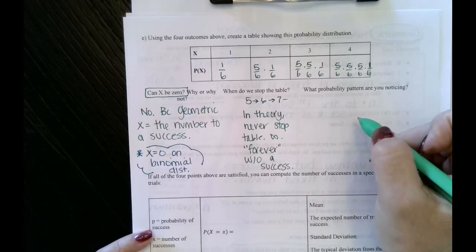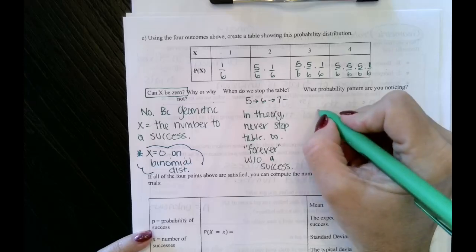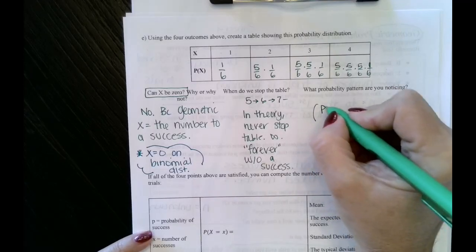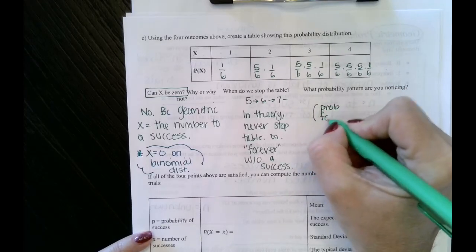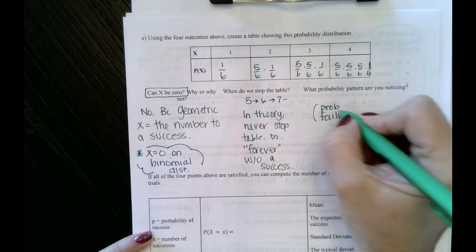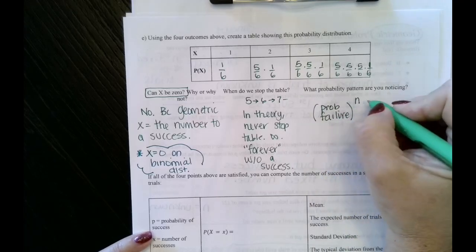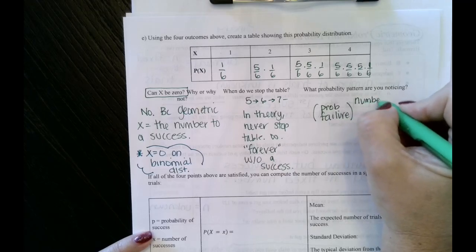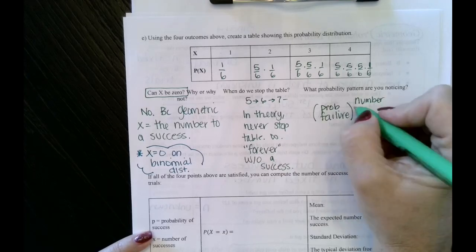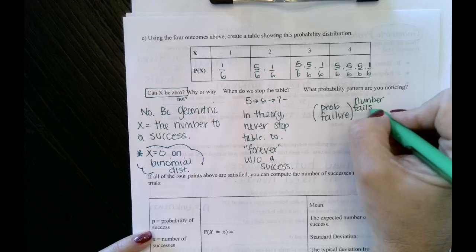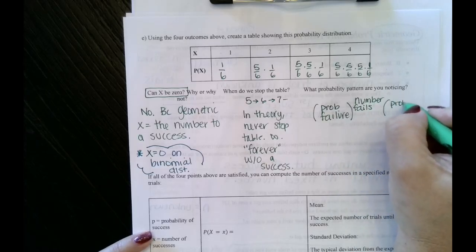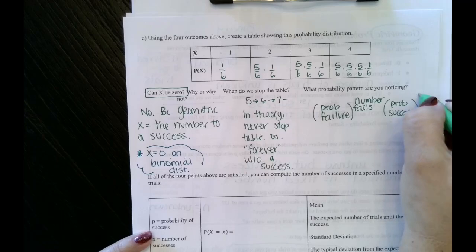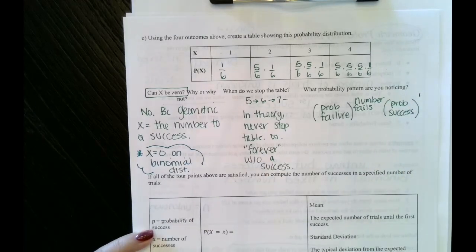I'm going to put this in words, and then we're going to go straight to the formula. What we notice is the probability of a failure, and this is going to be n. So we have the number of failures. I don't want to use letters yet. So the number of fails times the probability of a success, and that exponent is always going to be 1.